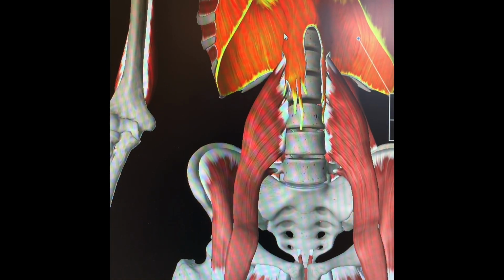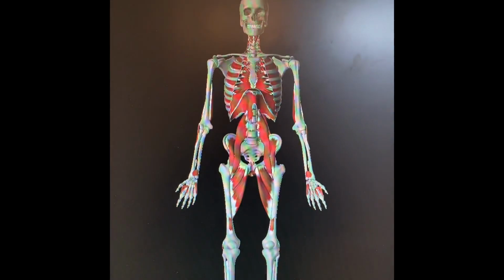So if we look at the diaphragm now, this is the muscle we use for breathing. You can also see that that muscle extends down into the lumbar spine and attaches to the vertebrae of the low back.